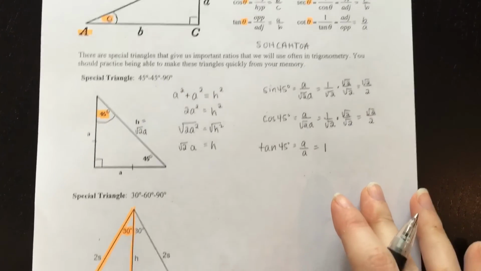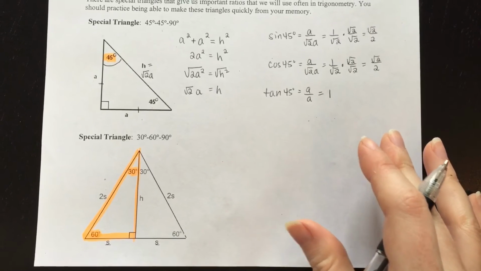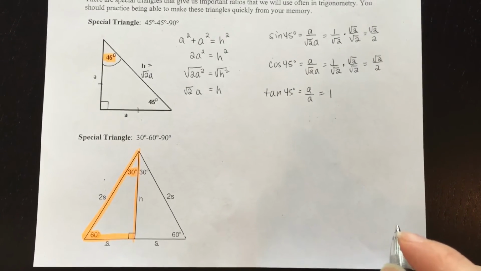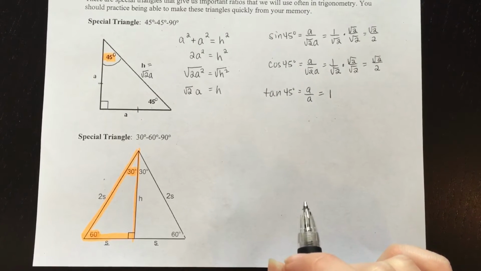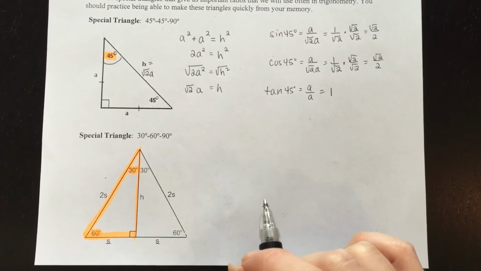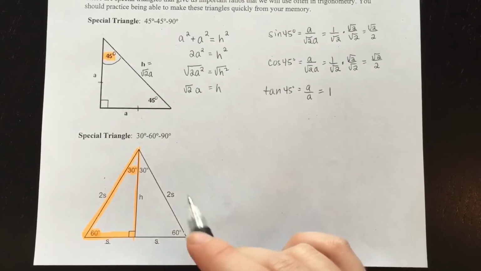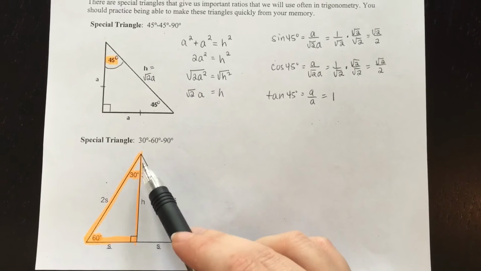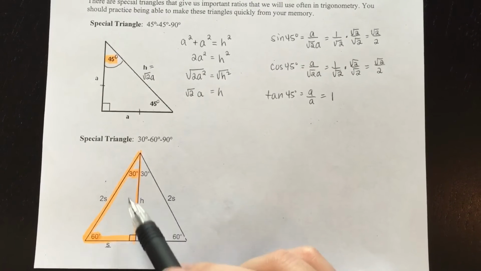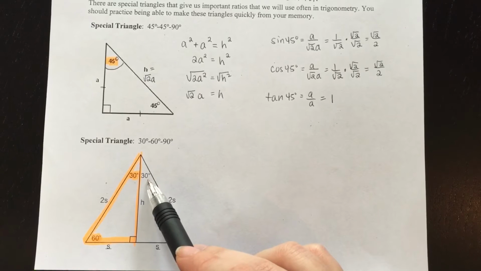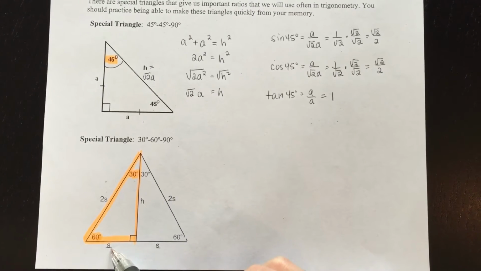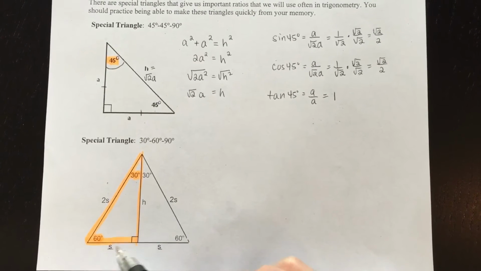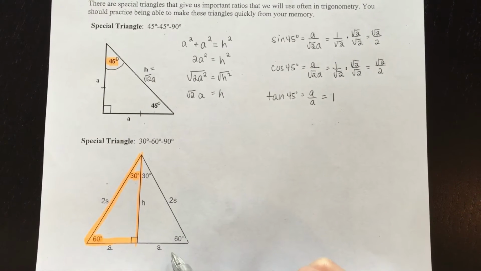Another special triangle comes from taking an equilateral triangle and cutting it down the middle and forming a 30, 60, 90 degree triangle. So we're going to take a look at the left-hand side that I've highlighted here, but imagine that we started with an equilateral triangle and all 3 sides were 2S. So if I cut one of the 60 degree angles in half, then I create a 30 degree angle and a 30 degree angle. And that also cuts the bottom base in half, so I have side length S and S for a total of 2S along the bottom.